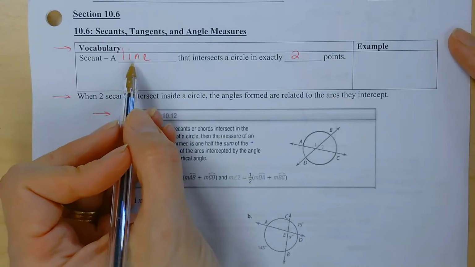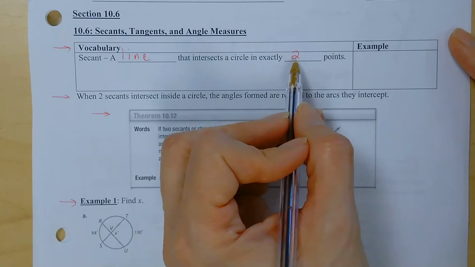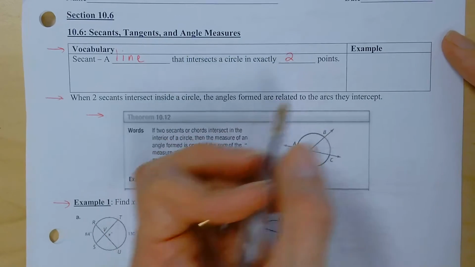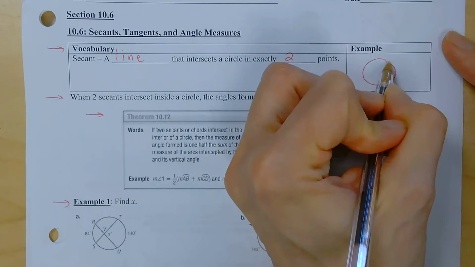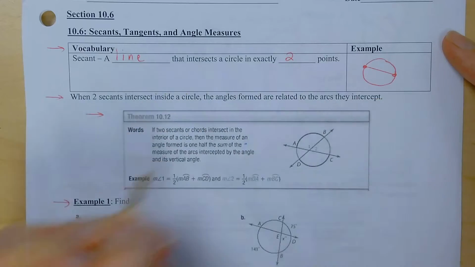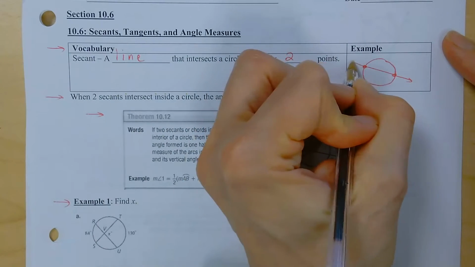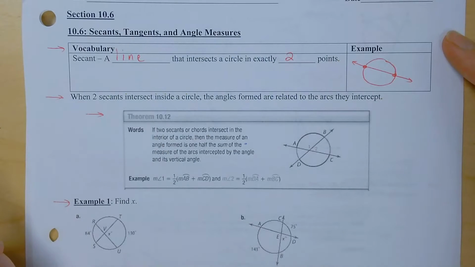So it's kind of like a tangent in the fact that it's a line, but it's kind of like a chord because it's going to hit in 2 points. So let me show you what this is going to look like. If you draw a circle and you make a chord, which is a segment, but then if you turn that chord into a line instead of a segment, then it's what's called a secant.